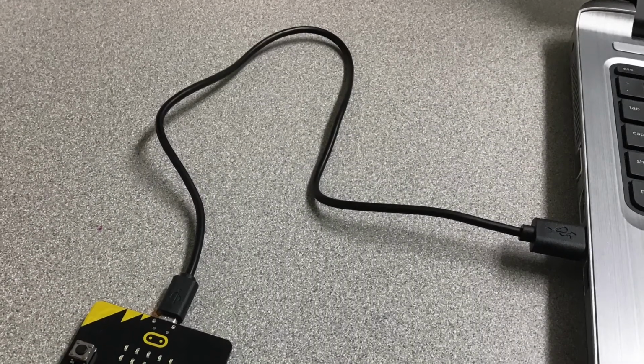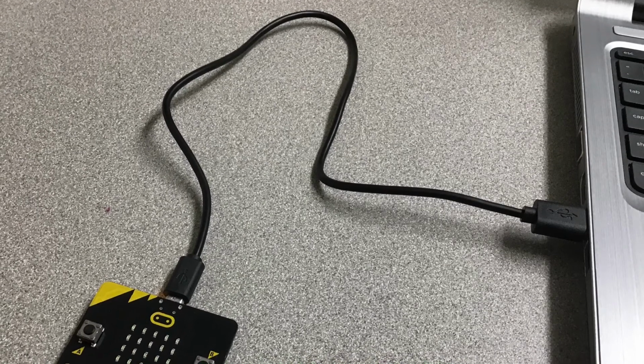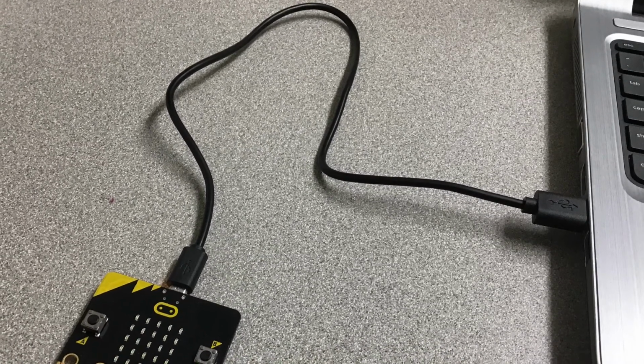You can connect your microbit to your computer using a USB to micro USB cable, which should be included with your microbit.